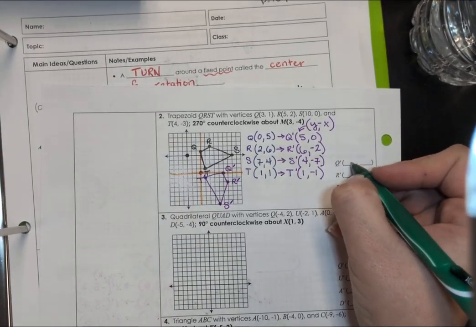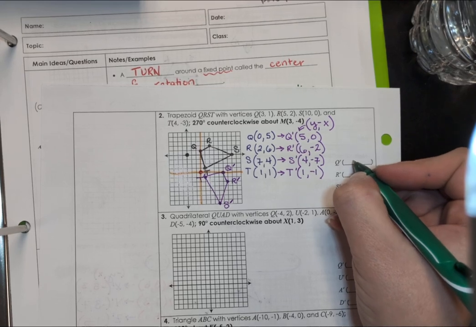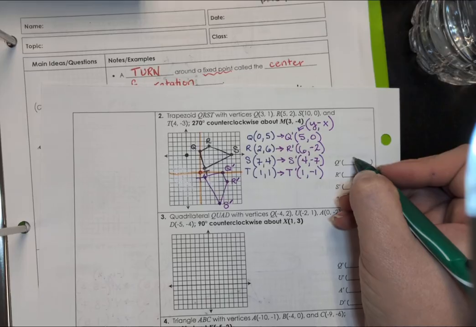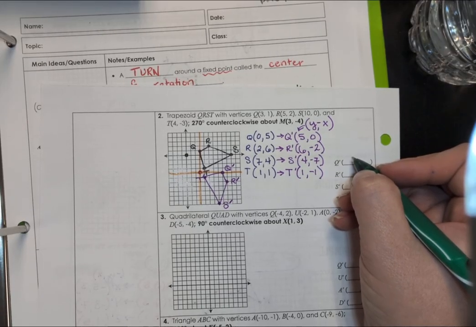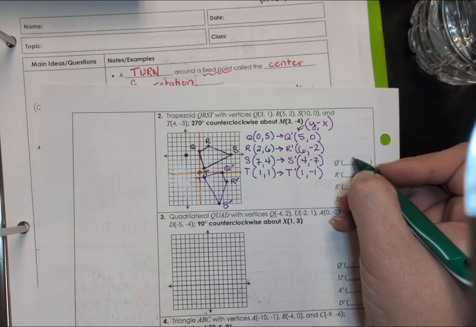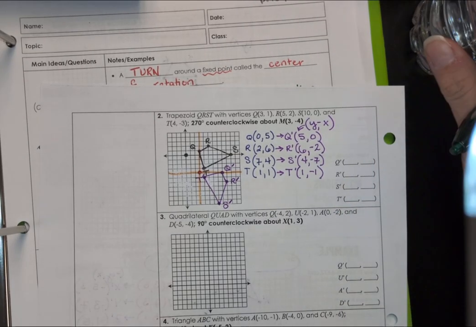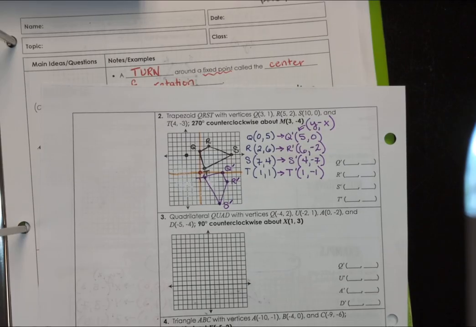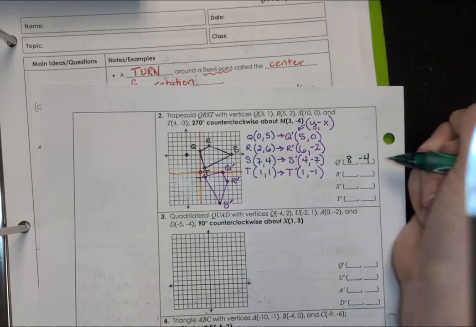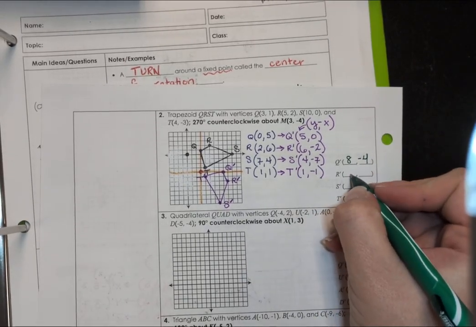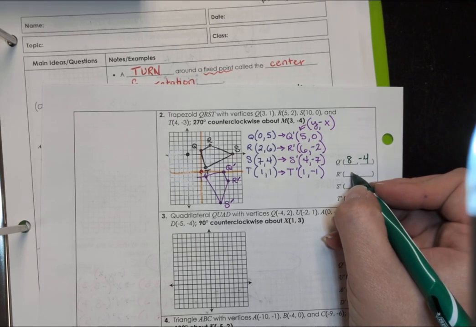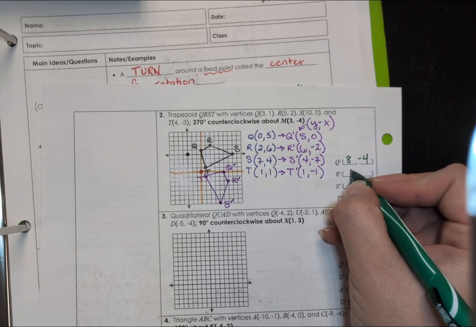All right, what should we get for the real Q prime, Todd? What is it? Correct. (8, negative 4). Let's see. JC, the real R prime. 9, negative 6. Better.